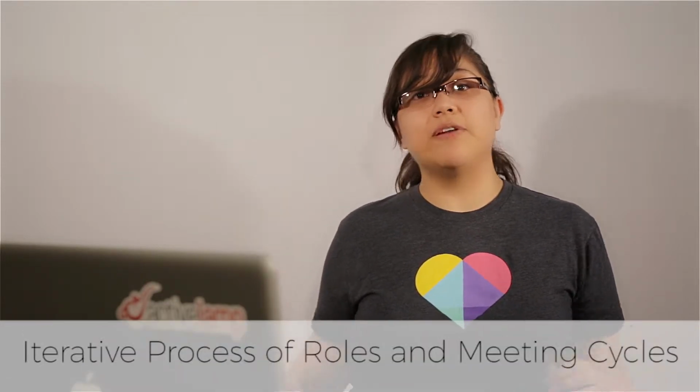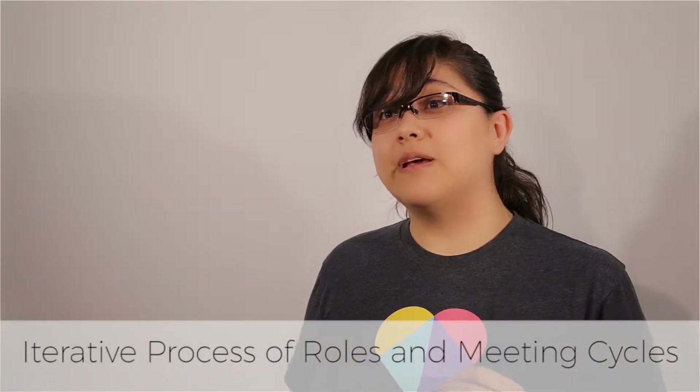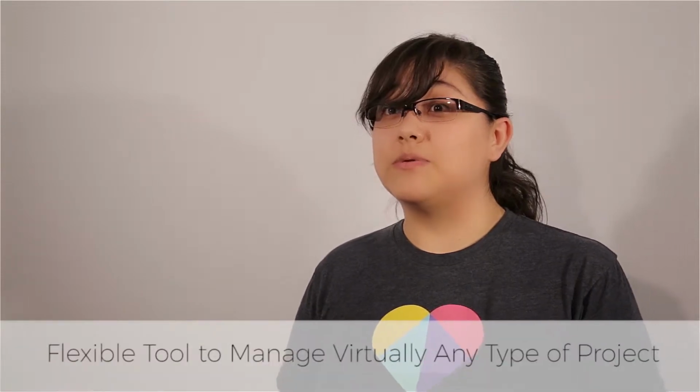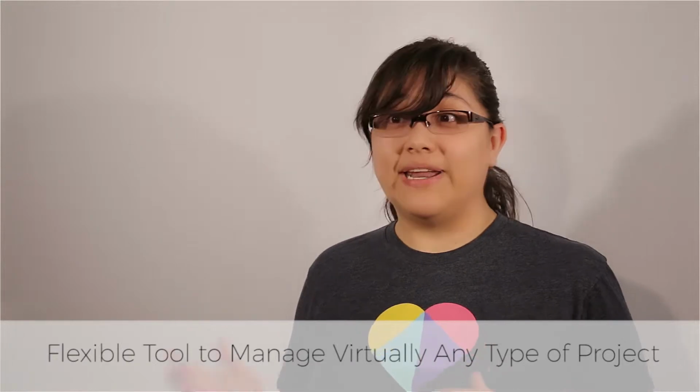Thus, Scrum is better summarized as an iterative process comprised of roles and meeting cycles that were developed to get the most out of each iteration. It's a flexible tool that can be used to manage virtually any type of project, from websites to weddings. No, seriously, check out scrumyourwedding.com if you really don't believe me, but it works. I tried it for my wedding.